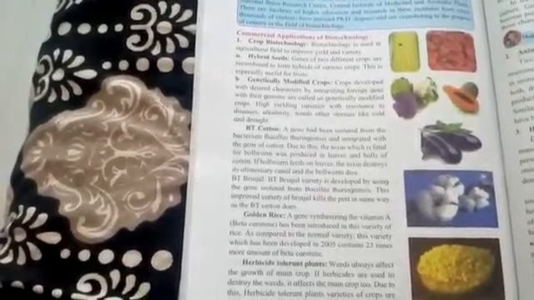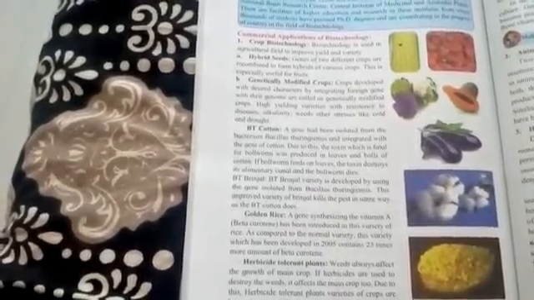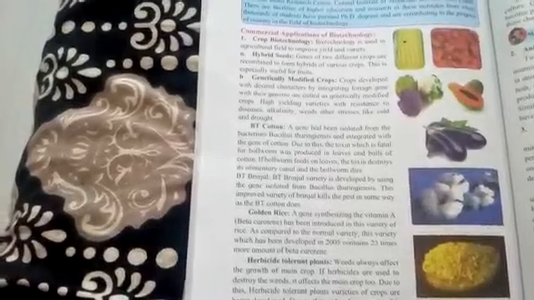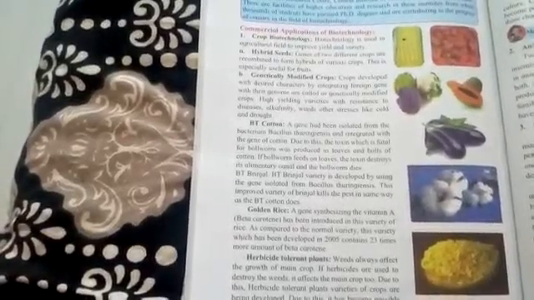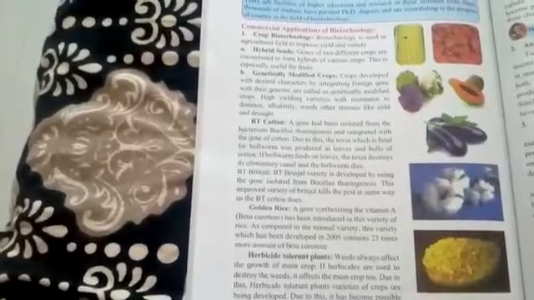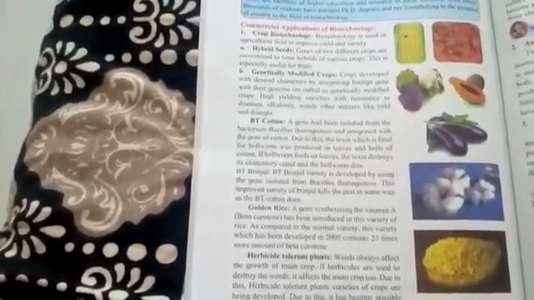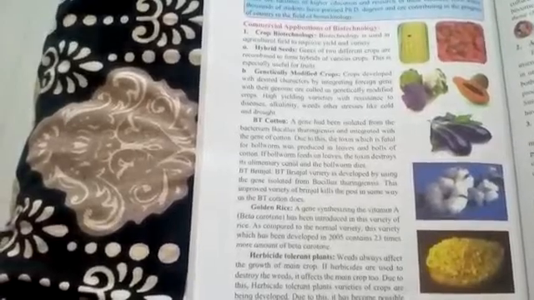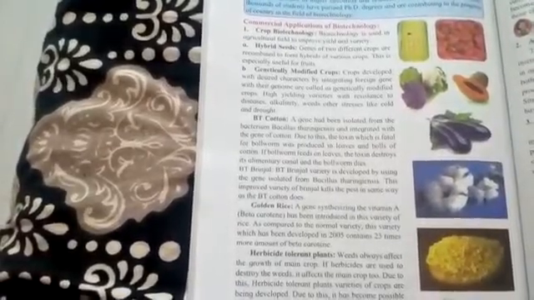Then genetically modified crops, which are also known as GMC. Genetically modified crops means some desired genes are introduced into the crops. So crops are developed with desired characters by integrating a foreign gene with their genome. Genome means the constitution of the genes. These are called genetically modified crops.